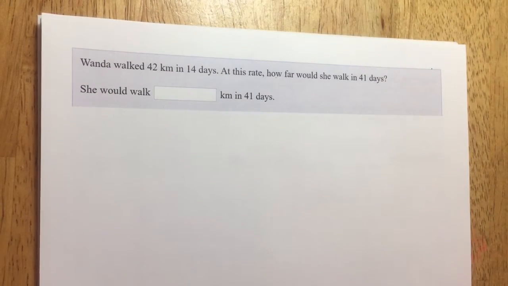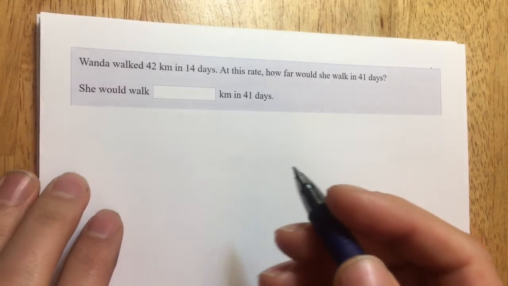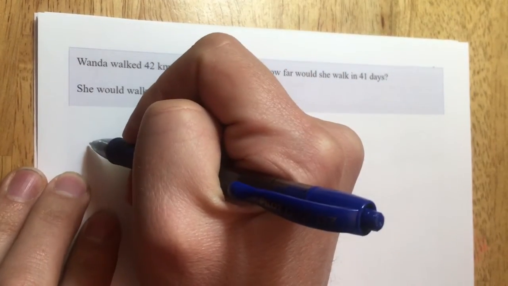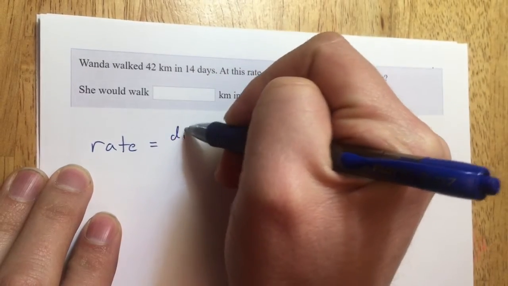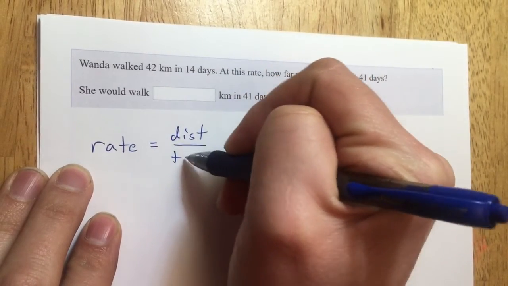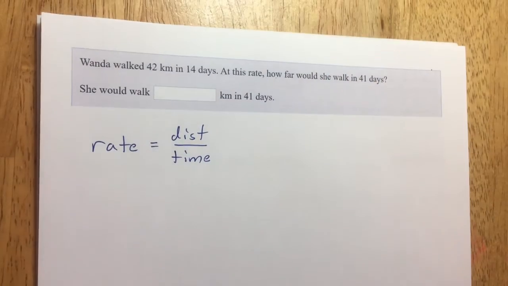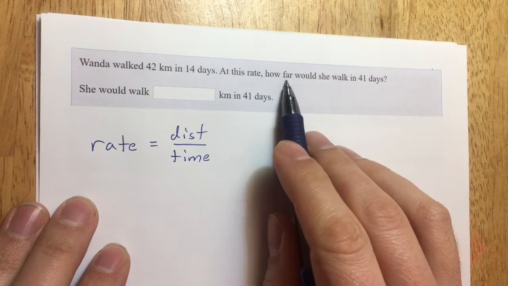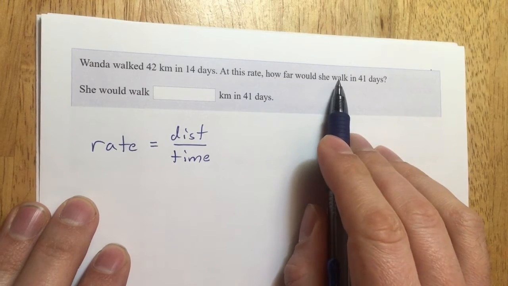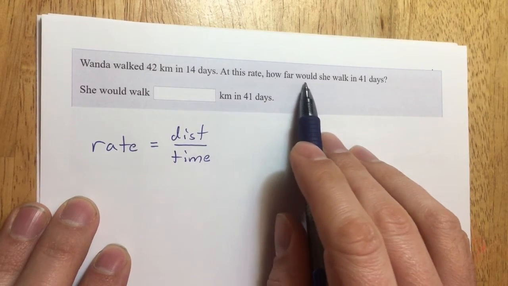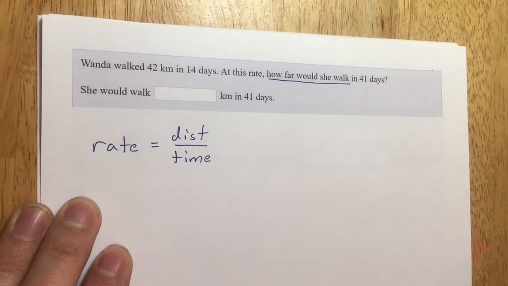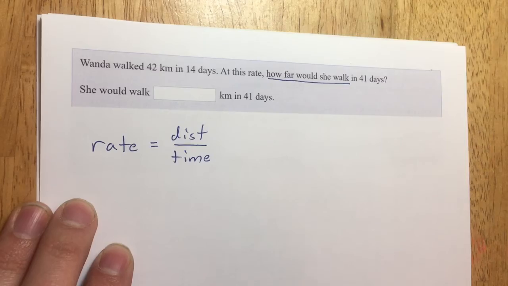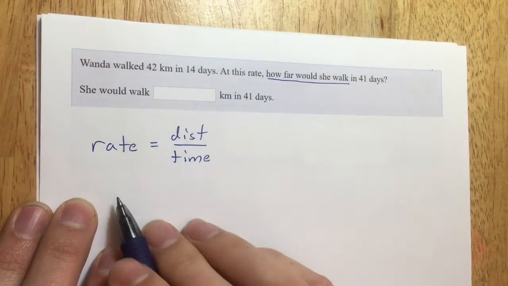Okay, so with problems involving rates, you have to realize a very important formula for rate, and that is that rate equals distance divided by time. Now look at what we're asked to find in this problem. How far would she walk? That's something you always want to identify in a problem, is what they want you to try to find. That's very important, and what you usually want that to be is your variable in the problem.